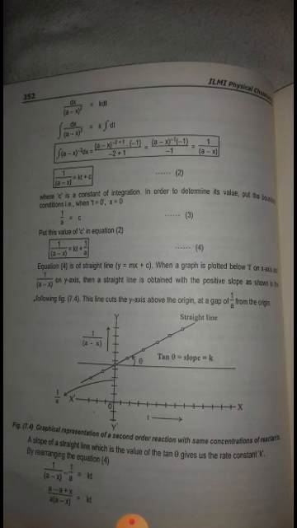No, actually the straight line does not go through the origin, it will intersect the y axis. So the slope can be found, and the slope is equal to the rate constant k and the intercept is 1 over a. Now the slope can also be found by the tan theta value.